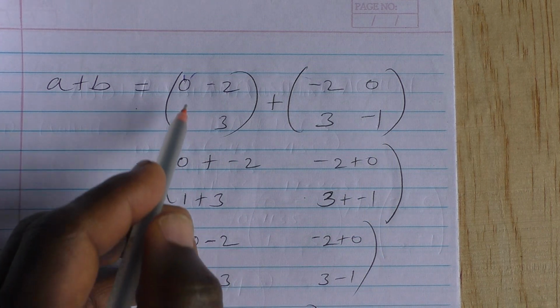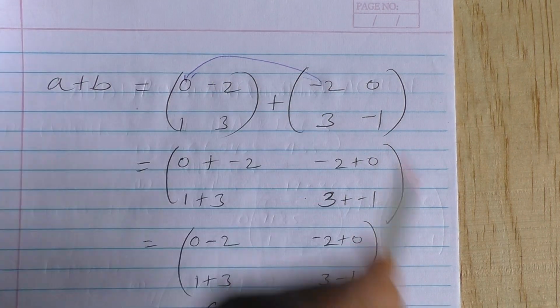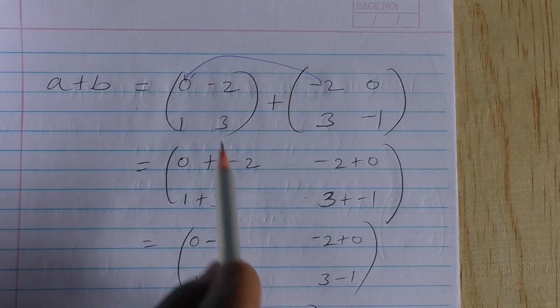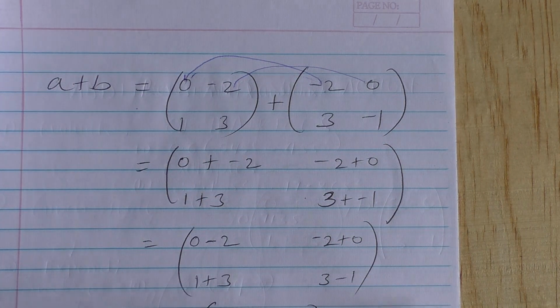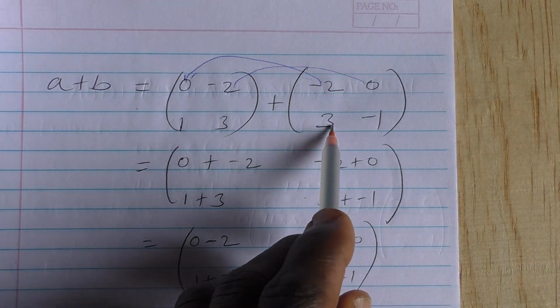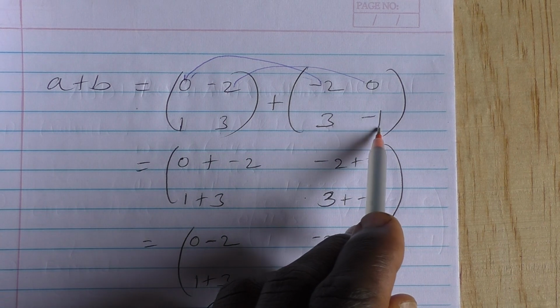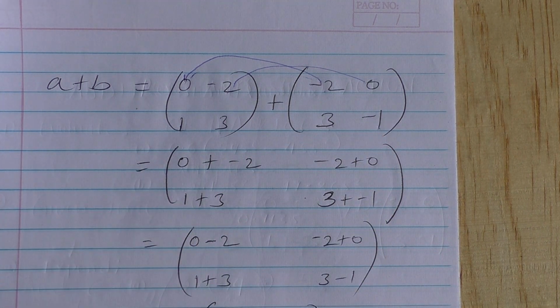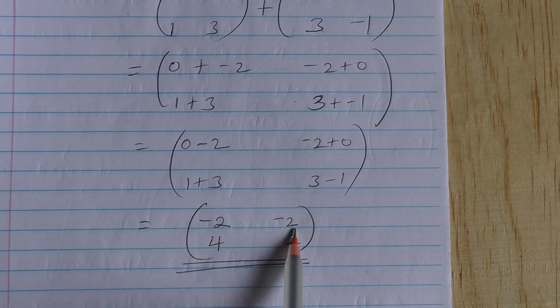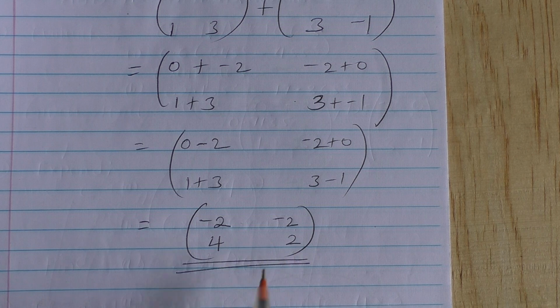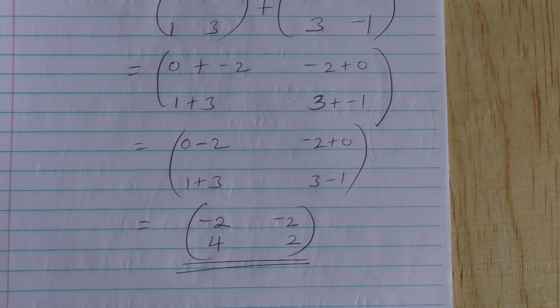So we add according to their corresponding positions, 0 and -2, -2 and 0, then 1 and 3, then 3 and -1. So we add up to get -2, -2, 4, 2.